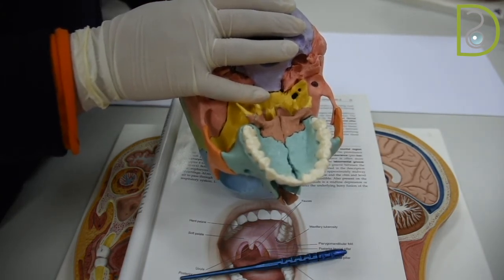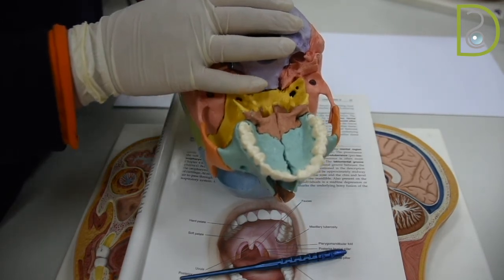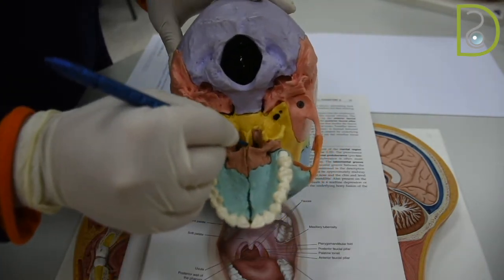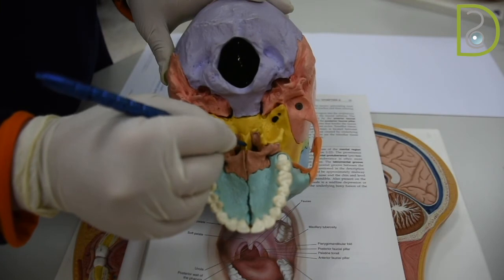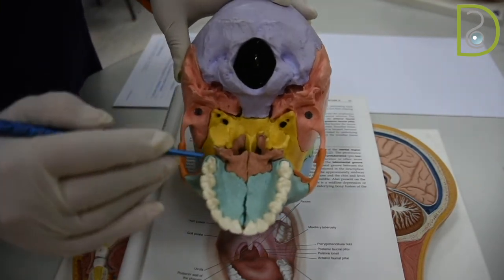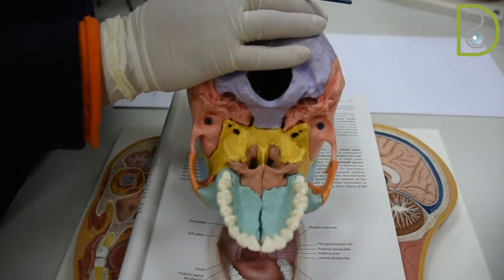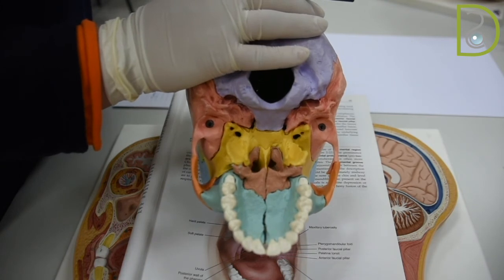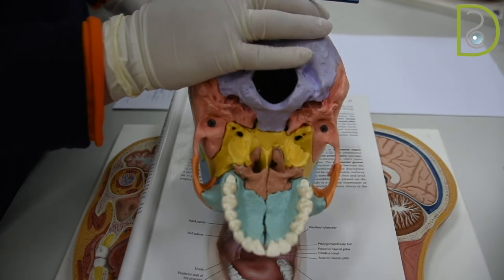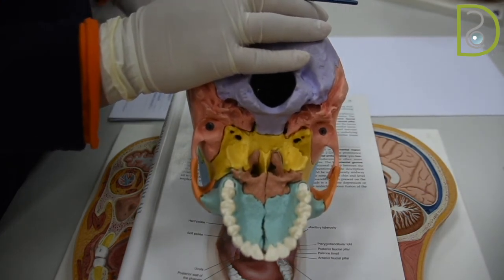For musculus uvulae, it will originate from the posterior nasal spine, which is this one, and insert into the mucous membrane of the uvula. The nerve supply is the pharyngeal plexus. As you can see, all the soft palate muscles are supplied by the pharyngeal plexus except for tensor palati, which is supplied by the mandibular division of the trigeminal.